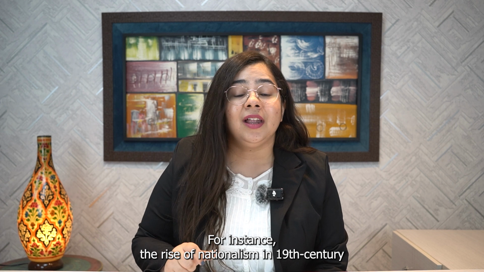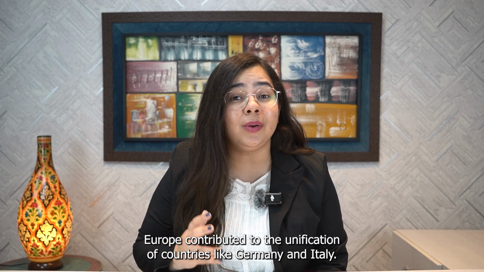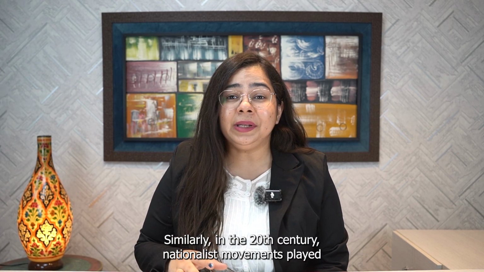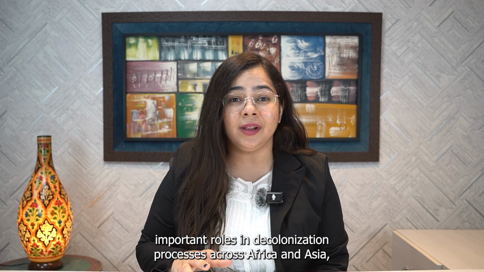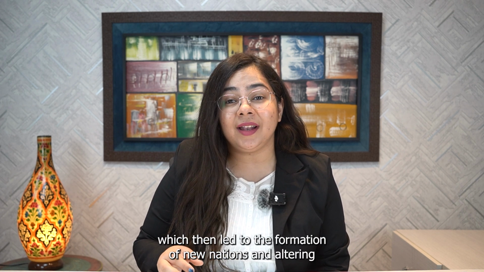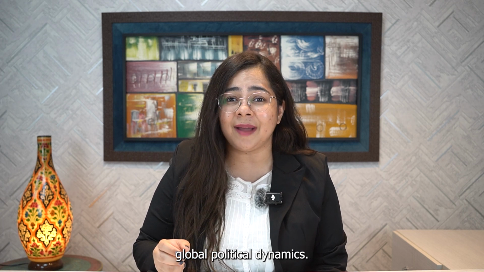For instance, the rise of nationalism in 19th century Europe contributed to the unification of countries like Germany and Italy. Similarly, in the 20th century, nationalist movements played important roles in the decolonization process across Africa and Asia, which then led to the formation of new nations and altering global political dynamics.